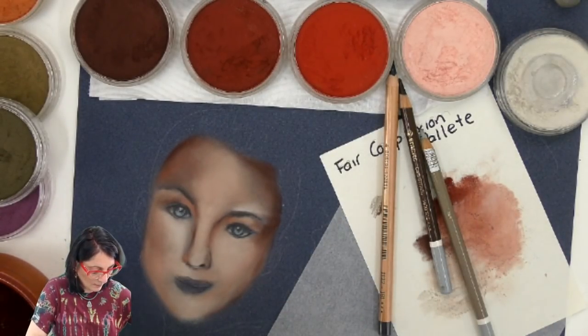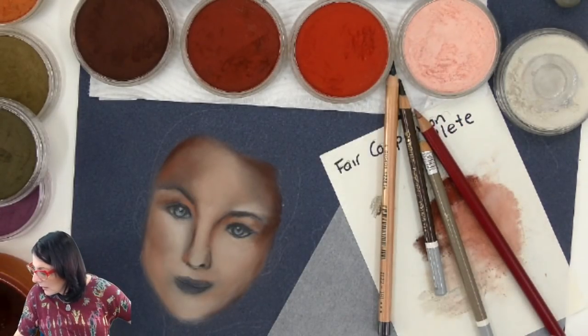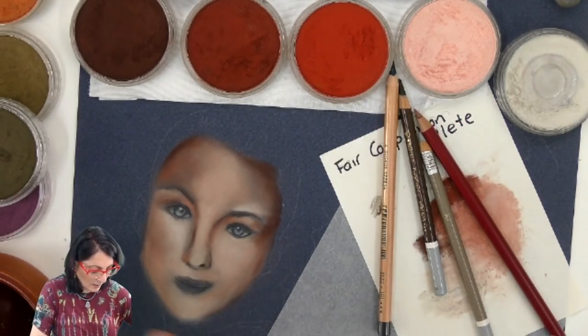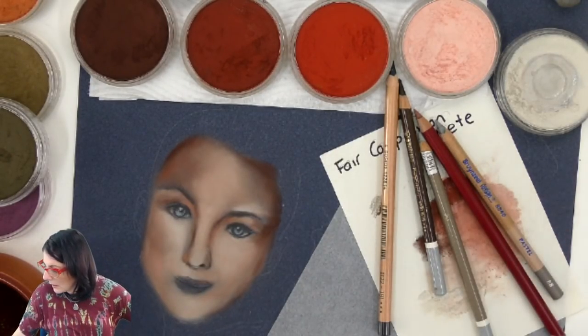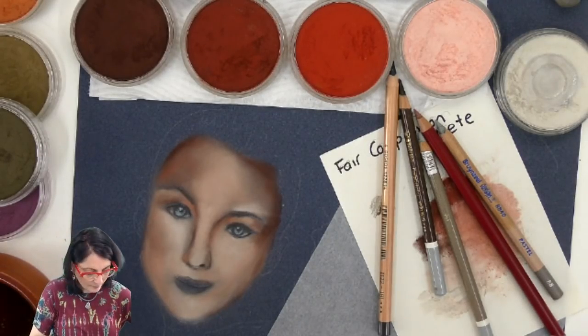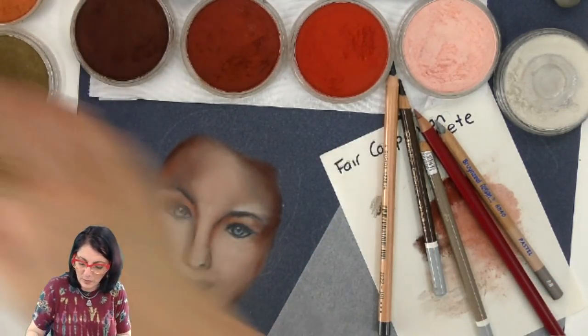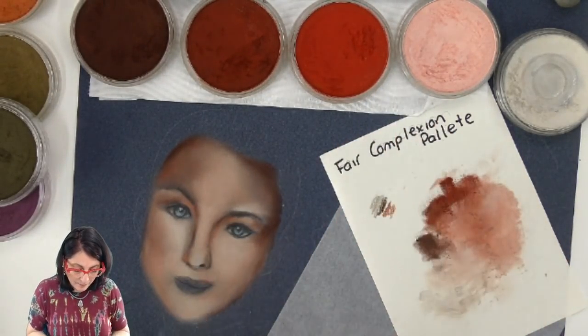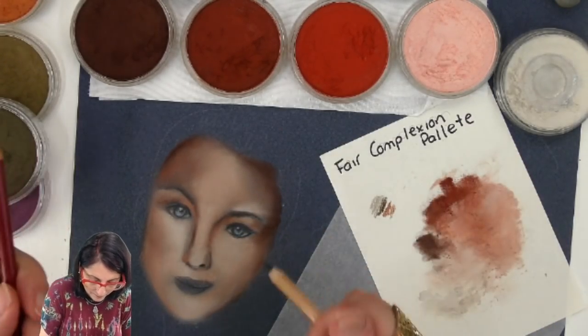And what other one did I need? I needed, and, here we go. Very good quality pencils, the Brunswick ones, I find. Superb quality. Okay.